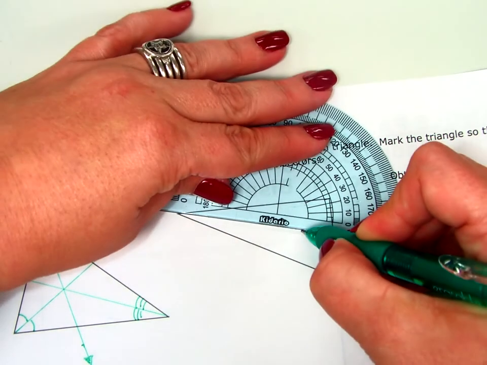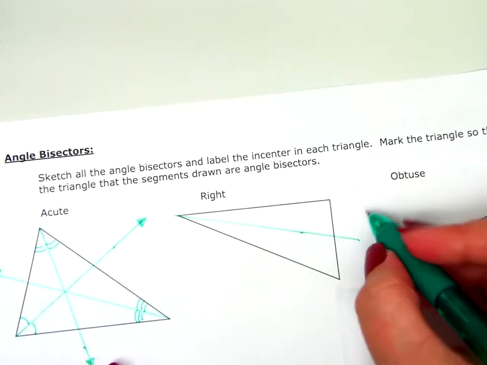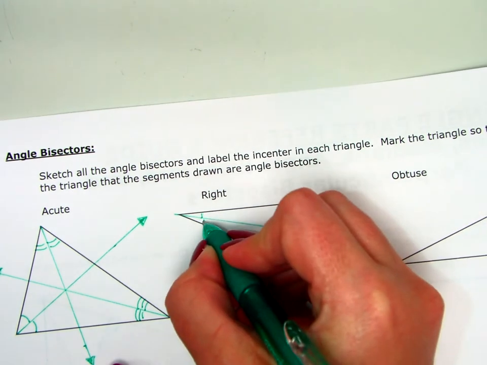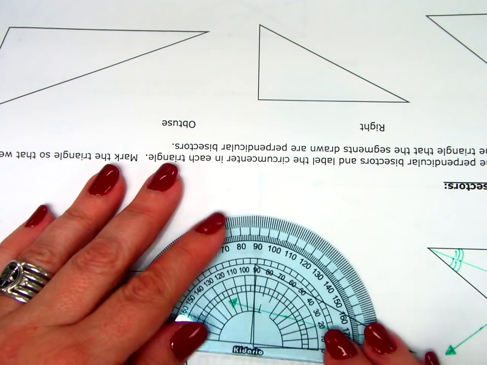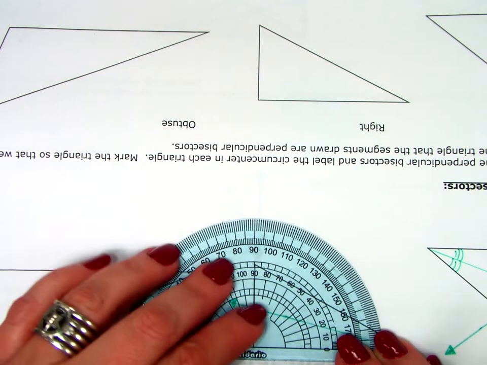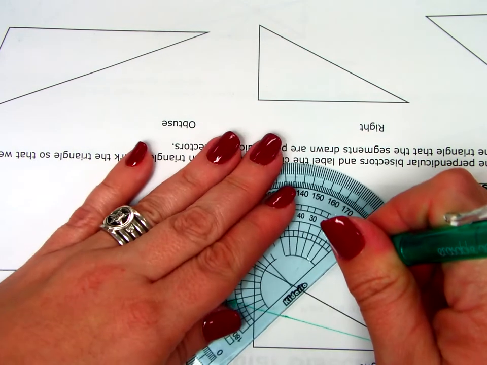The right angle is easy. We already know how big it is. How big is the right angle? 90 degrees. That was hard. So half of that is going to be 45. So I'm going to measure that one next and just do my 45 degrees. 45 is right here.